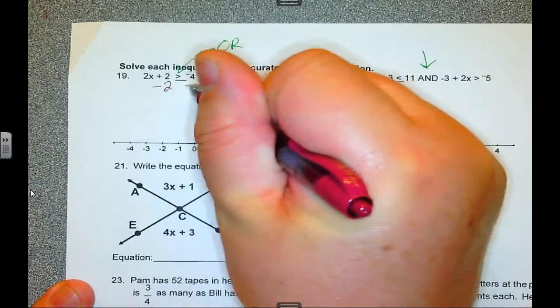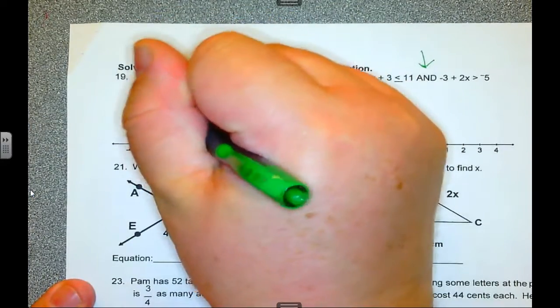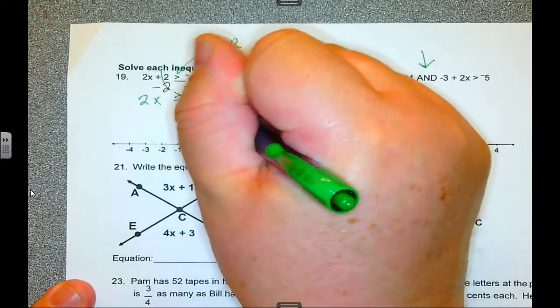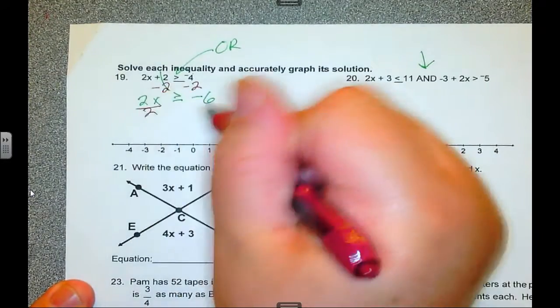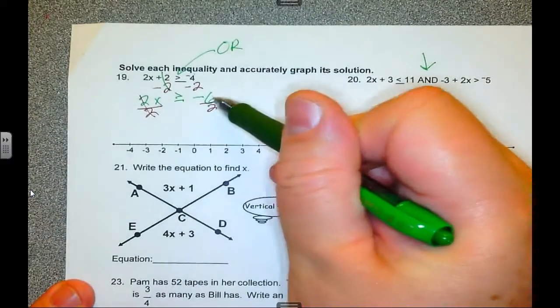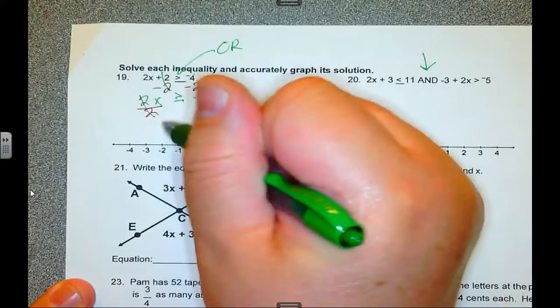Subtract 2 from both sides. I get 2x is greater than or equal to negative 4 minus 2, negative 6. Divide by 2. Now, don't flip the sign because you have a negative number. It's what you're dividing it by.